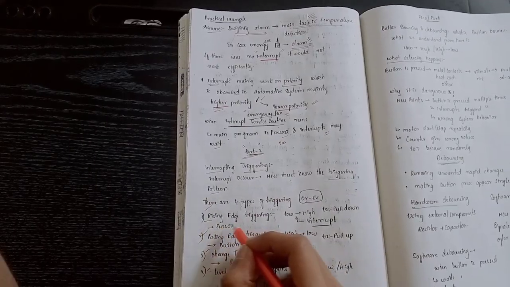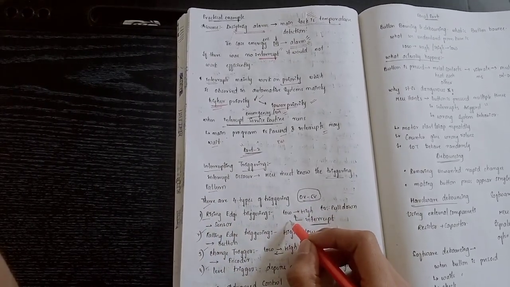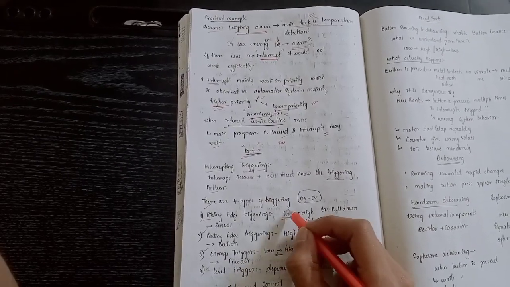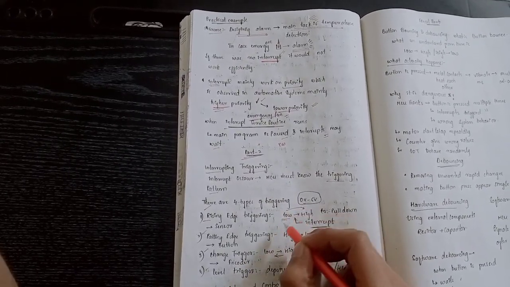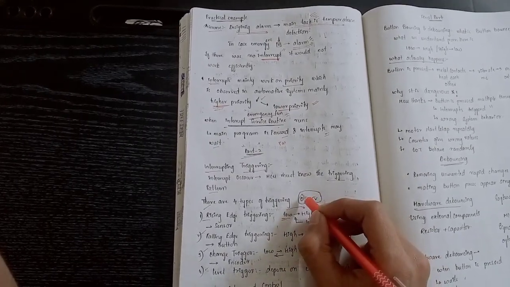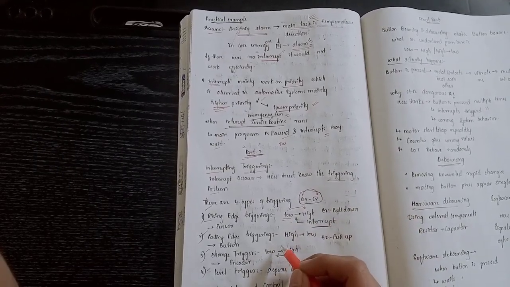Rising edge triggering: when the system is currently at a low input and wants to go to a high input, let's say 0 was the default state and we are trying to go to a high state of 5 volts.